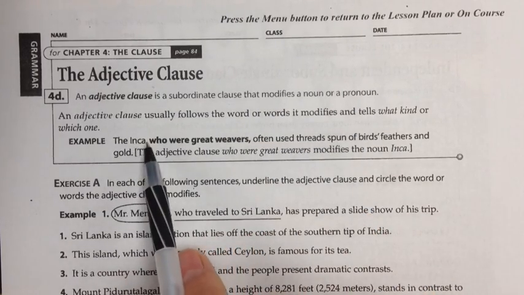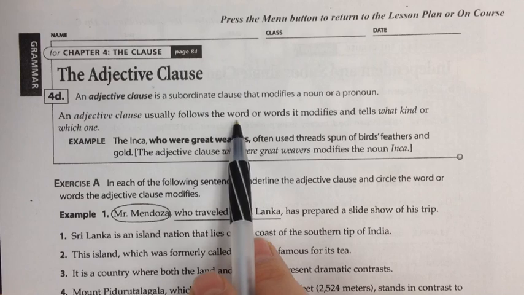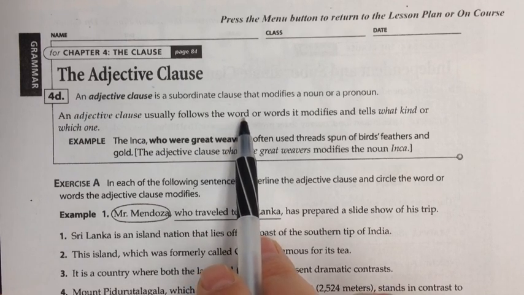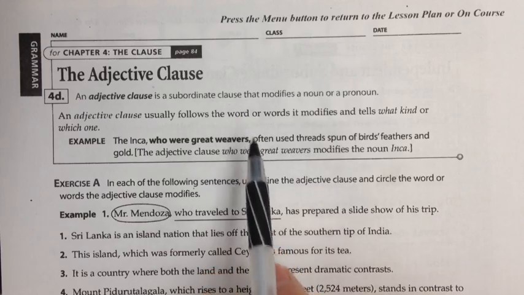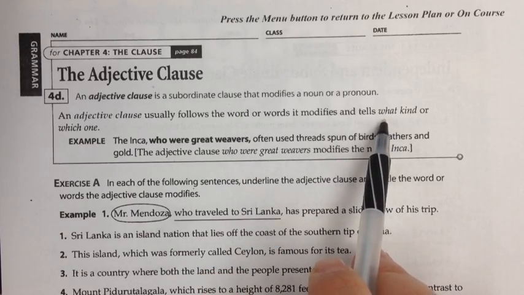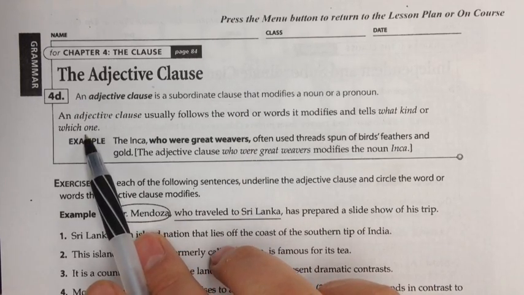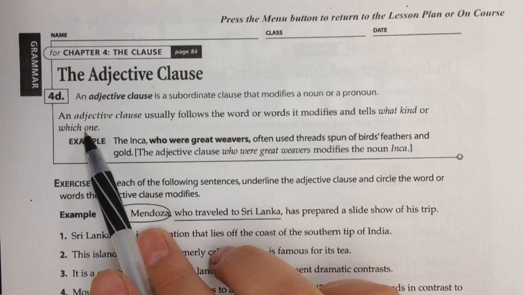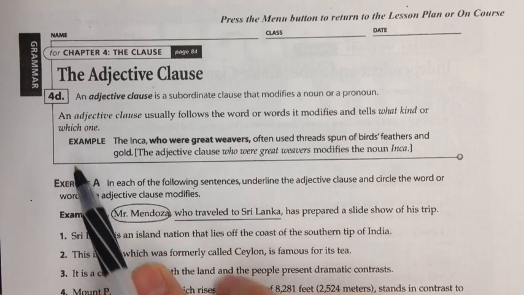And an adjective clause almost always immediately follows the word it modifies. It's almost a rule, you could say. And it describes by saying what kind or which one, which are the two adjective questions that adjective clauses can answer. Here's the example.